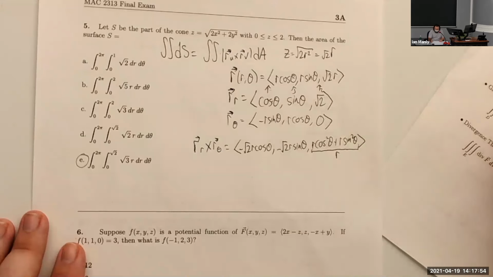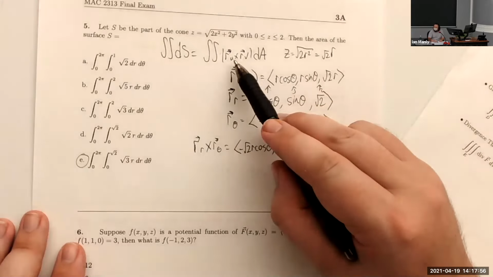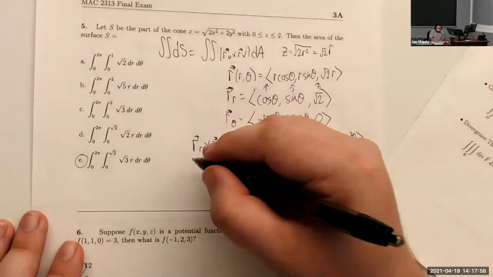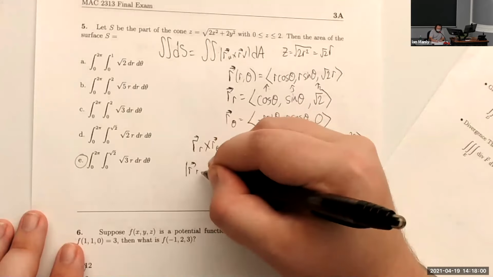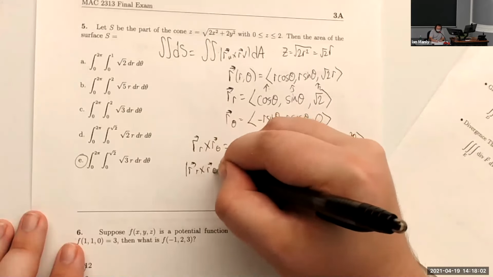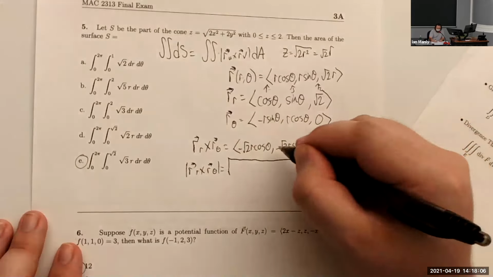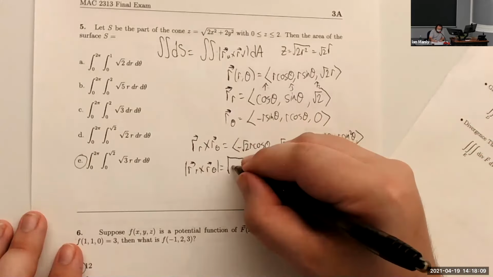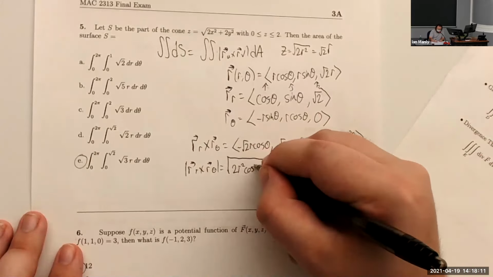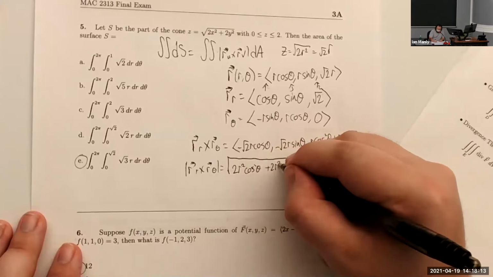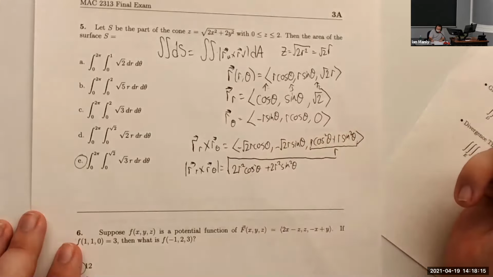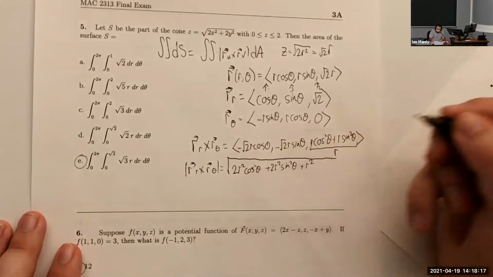Okay, so we got that. But remember, we need to find the magnitude of this vector, right? Let's see what that is. So it's the square root of each of these squared. So I have 2r squared cosine squared plus 2r squared sine squared plus r squared.